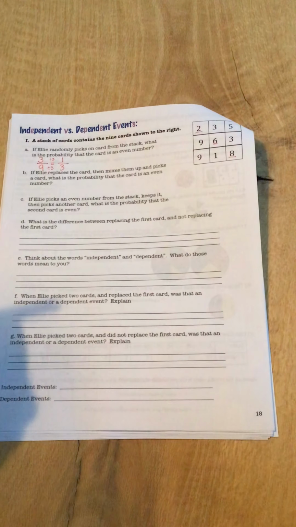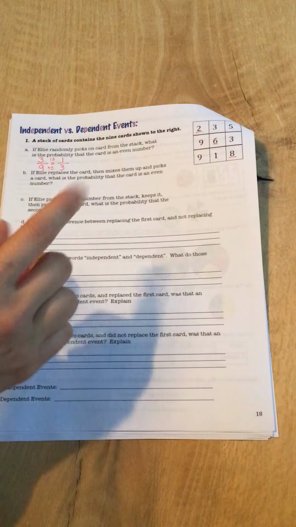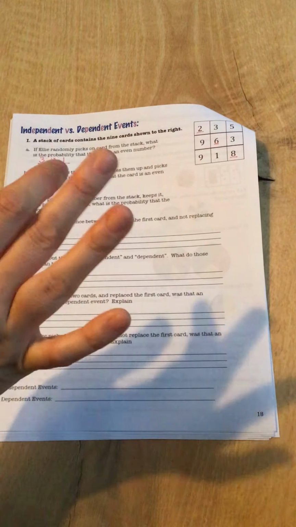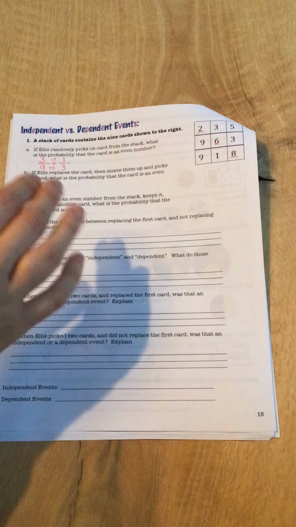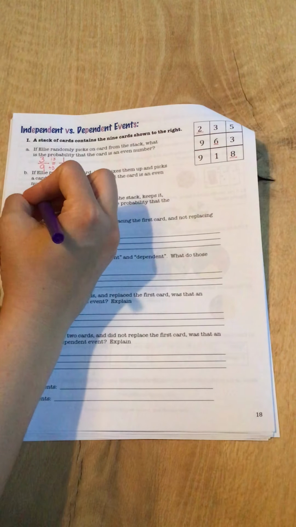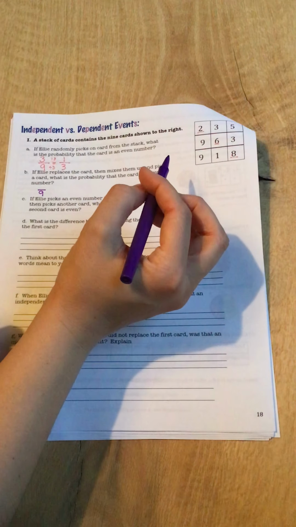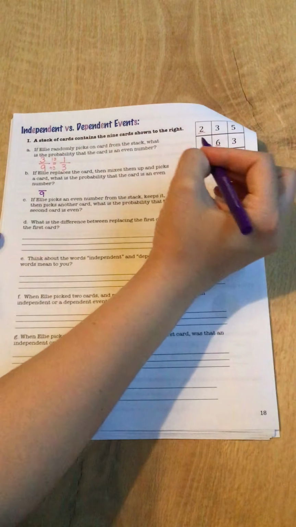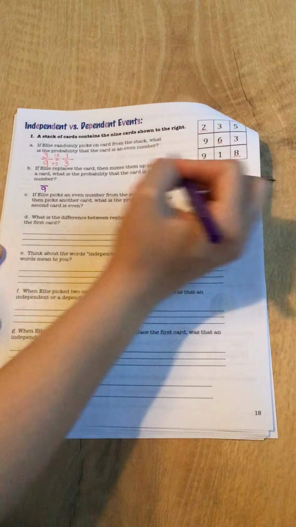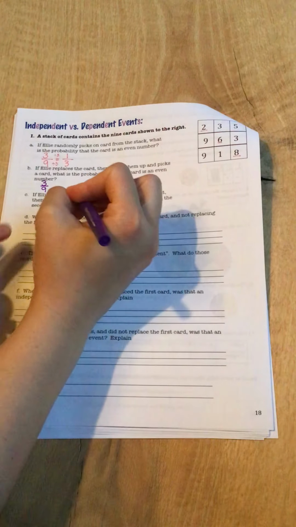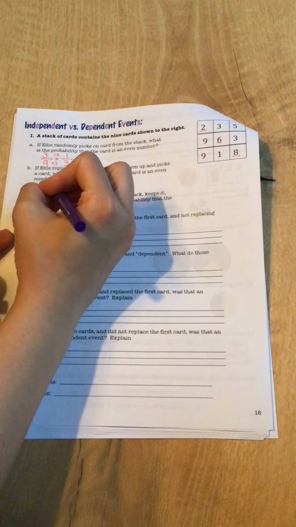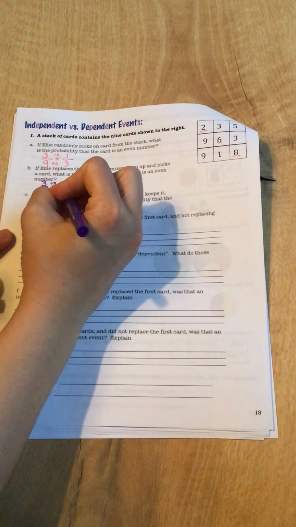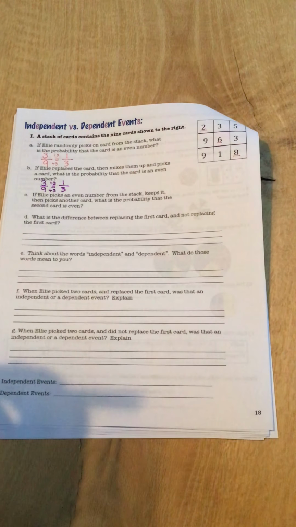Now, if Ellie replaces the card, so she pulls out an even number, there's a 1/3 chance of that, she puts it back. That bottom, that whole, is going to stay 9. But that's what we're looking out for today. What is the probability the card is an even number? Well, she put all those numbers back, so she has a 3 out of 9 chance that it's going to be an even number. I'm going to simplify. If I do it to the top, I do it to the bottom, and I get 1/3.